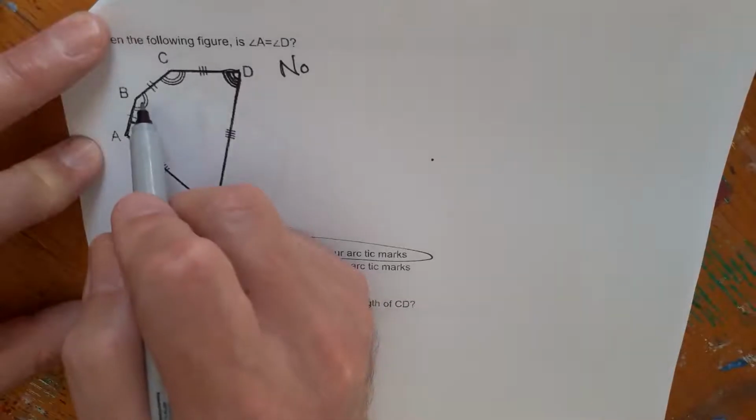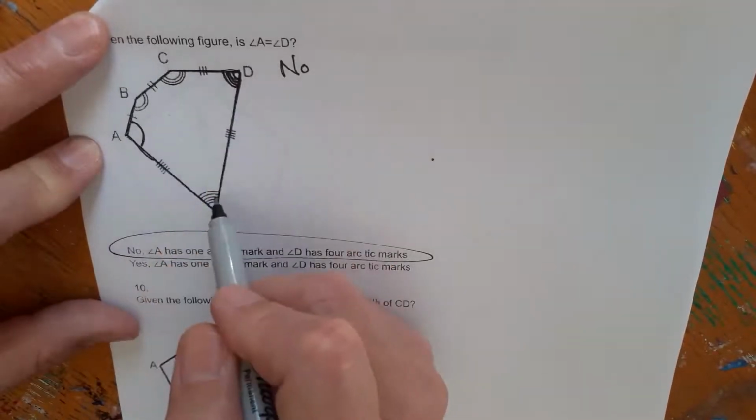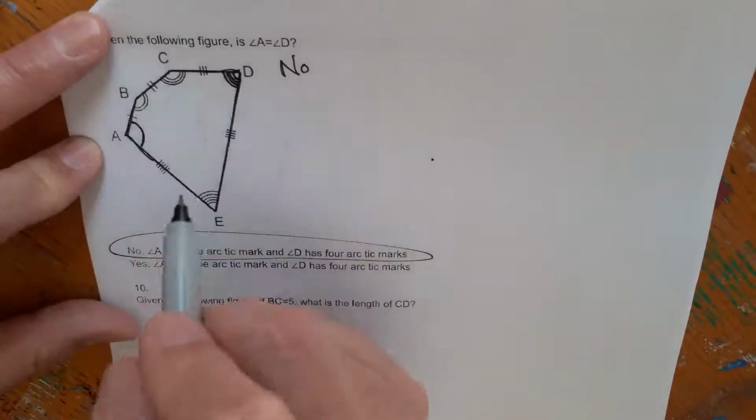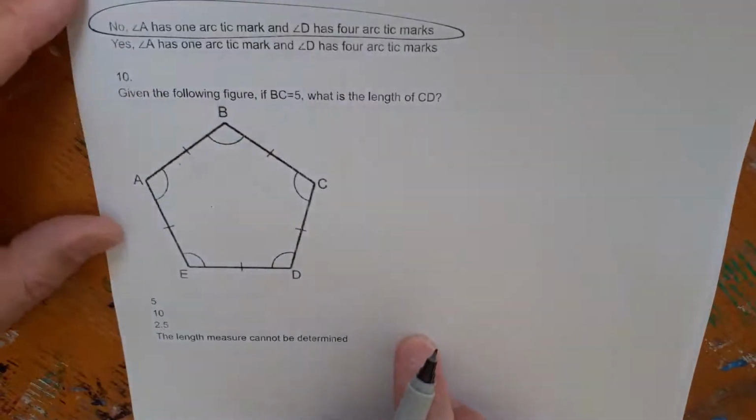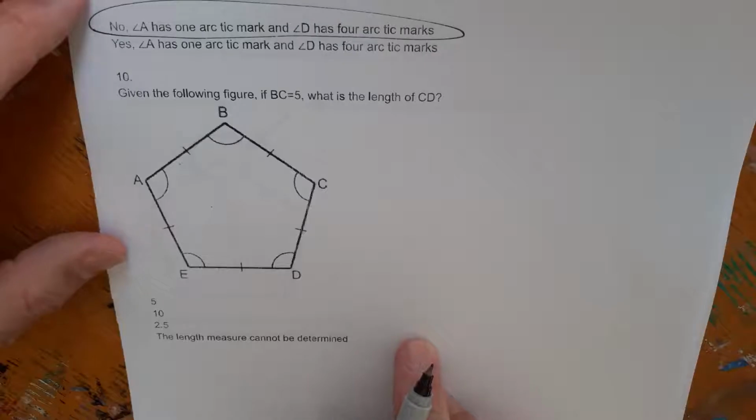And by the way, this one has 2, this one has 3, this one has 4, this one has 5. All those angles are different measures. None of them are the same as each other. They would have the same number of tick marks if they were the same measure.